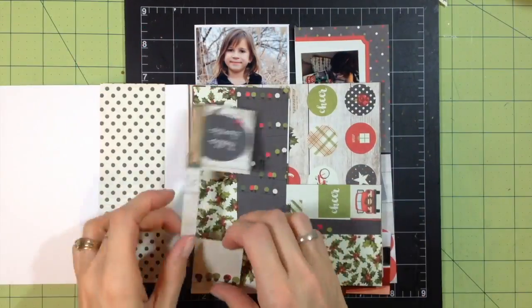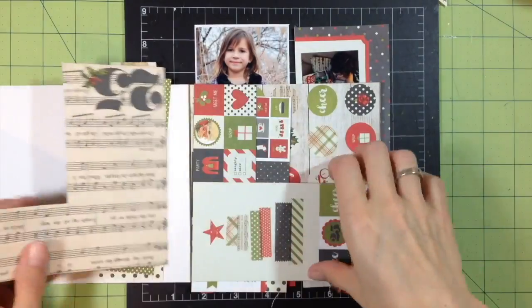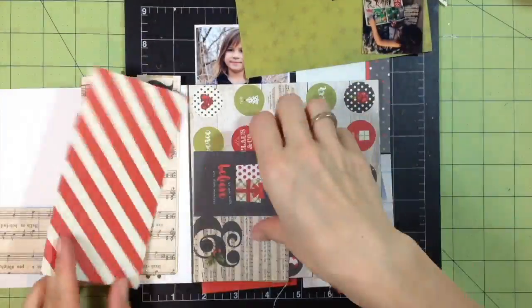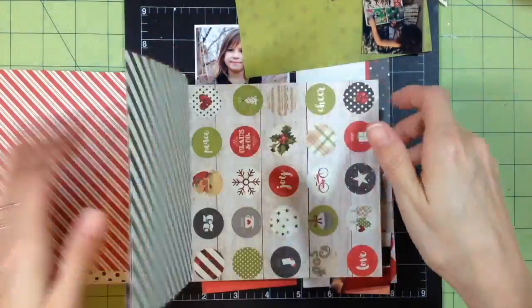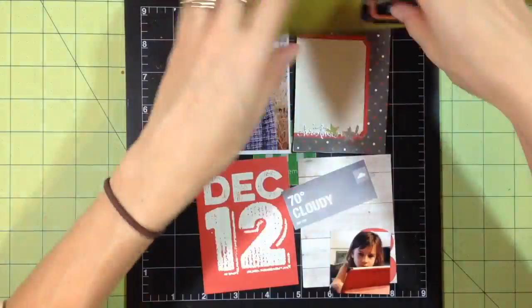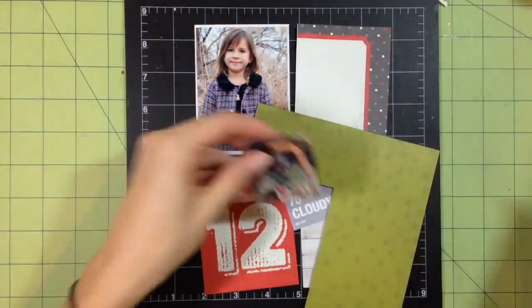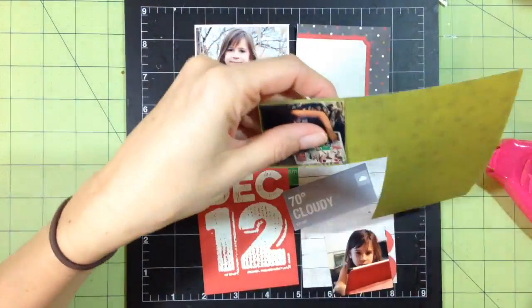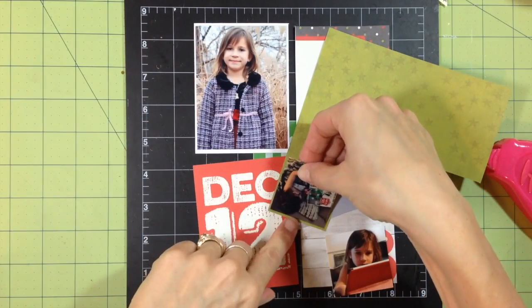And now I need to find something to mount that photo on. I didn't like how it was just sitting on the little label up there, so I'm going to add it to this green paper. I just think that gives it some nice separation between the photo and the little 3x4 card. So that's what I'm doing there, and I'm just going to trim it out with my scissors.